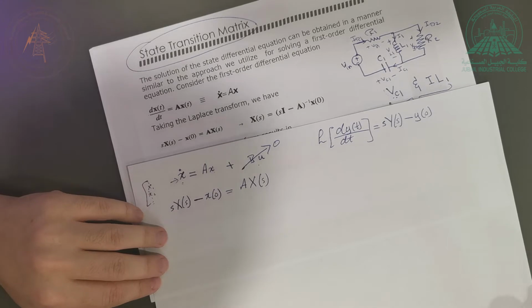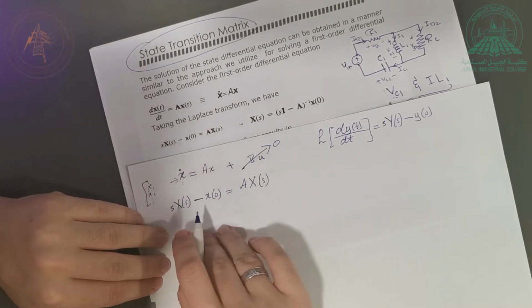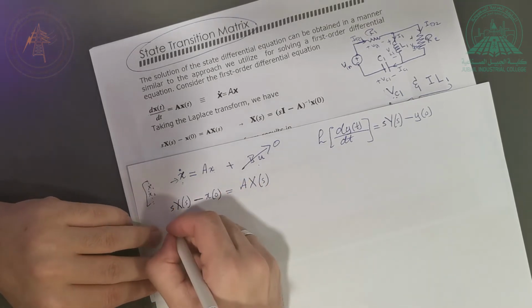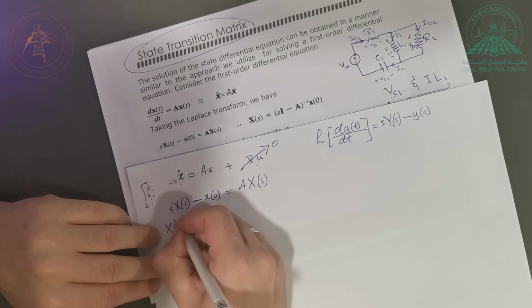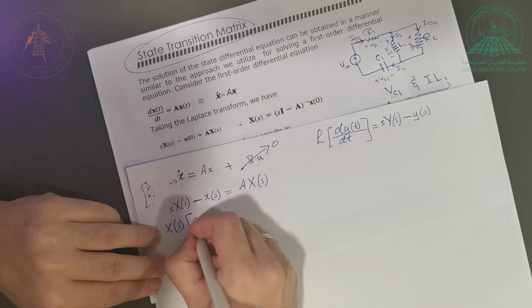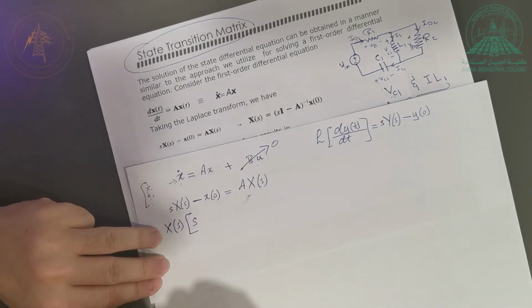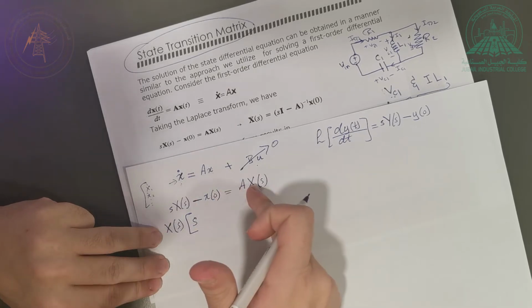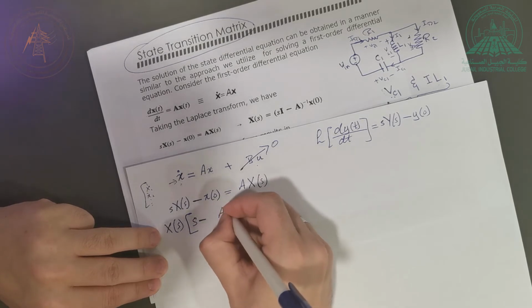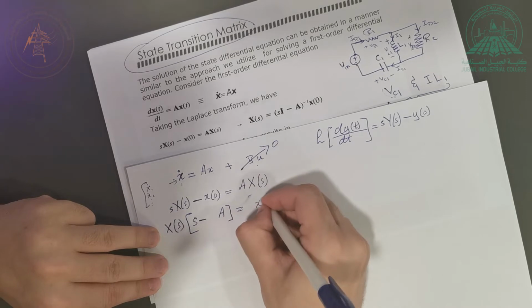Now what is the next step? You can guess the next step that I'm going to do. I'm going to move this to the other side and take it as a common factor. So what do I get? I will get X(s) multiplied by, what do I get here? I have s. When I move this here, it becomes minus AX(s). So if I take X(s) as a common factor, it will be (s minus A) equals what? This will move to this side, so it will be X(0).